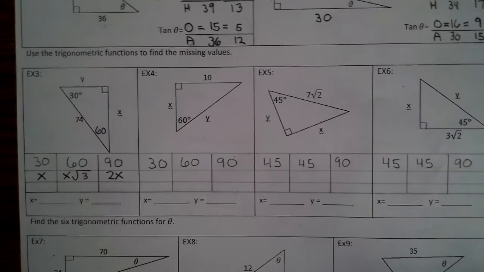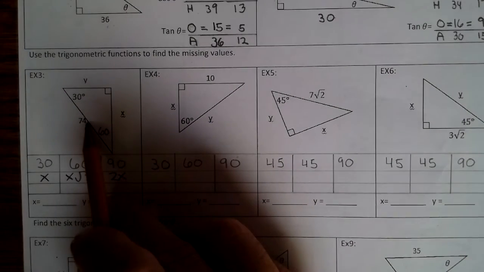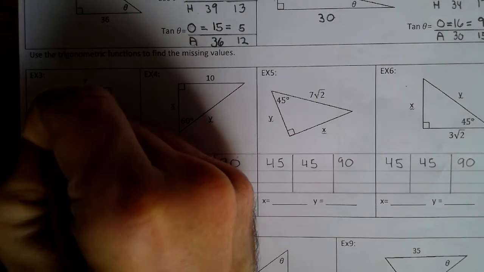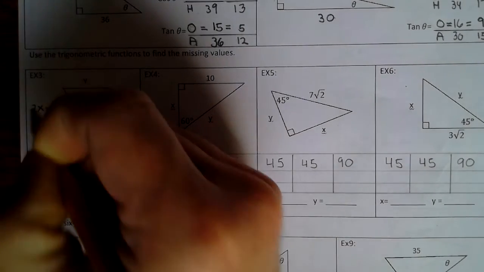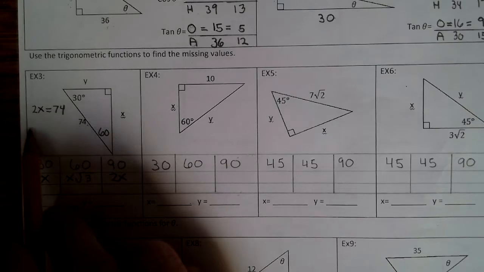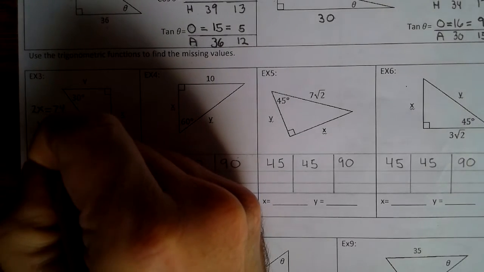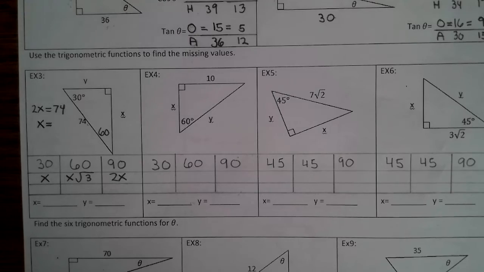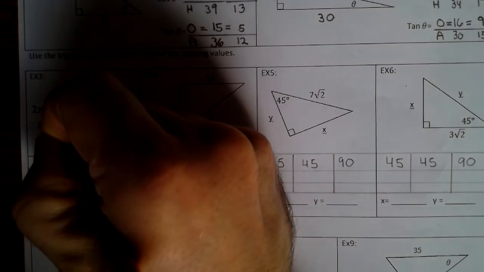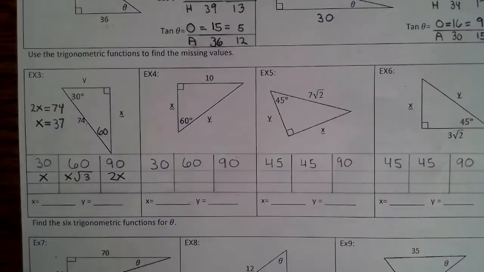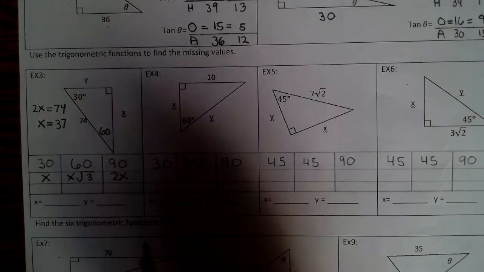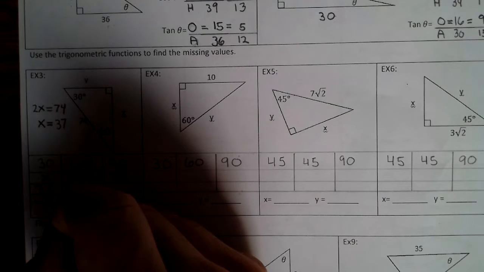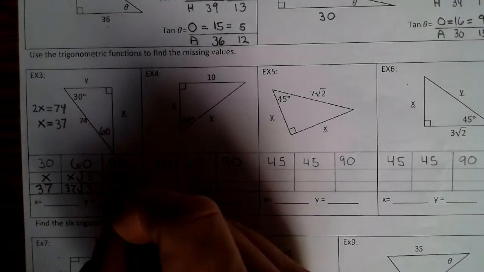Now we're given that the hypotenuse is 74. That helps because we know that that's 2x. So we know that 2x equals 74. If we solve for x, we divide both sides by 2. x equals 74 divided by 2, which is 37. So x is 37. Now we know x, so this side is 37, this side is 37 square root of 3, and we knew that the 90 across was 74.